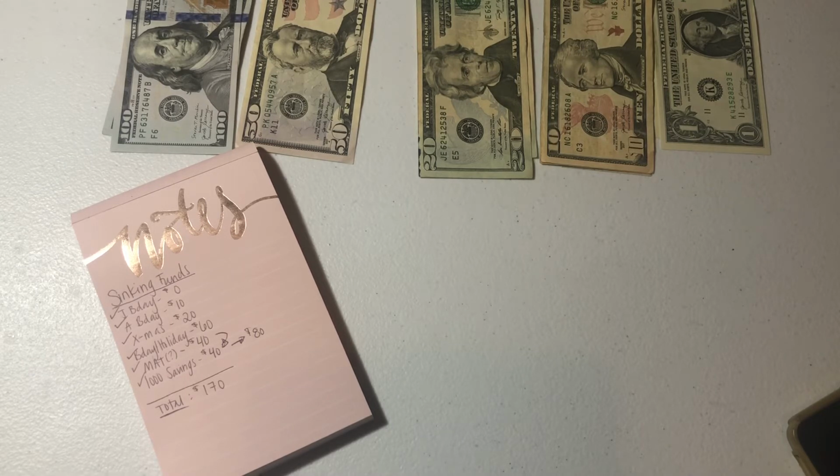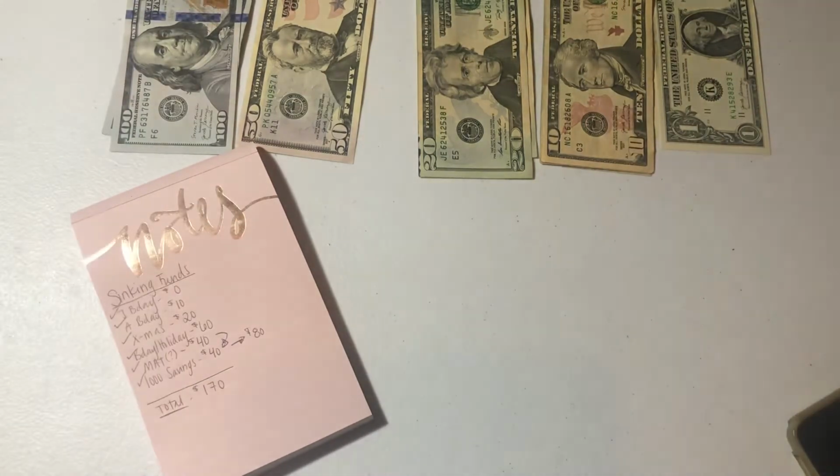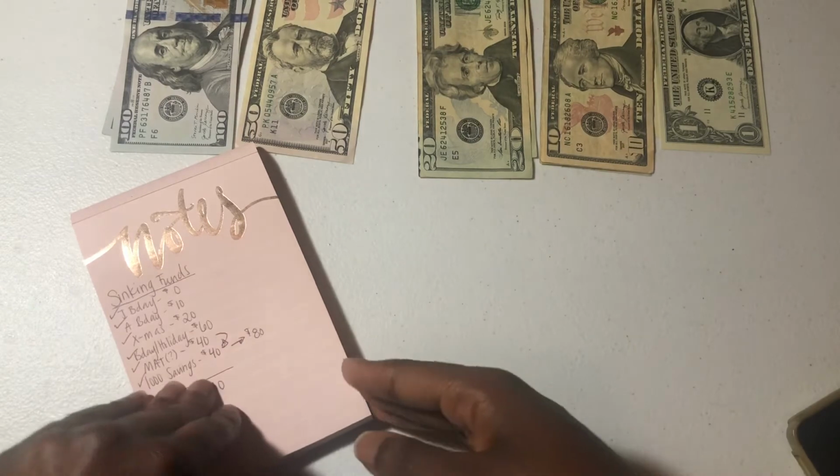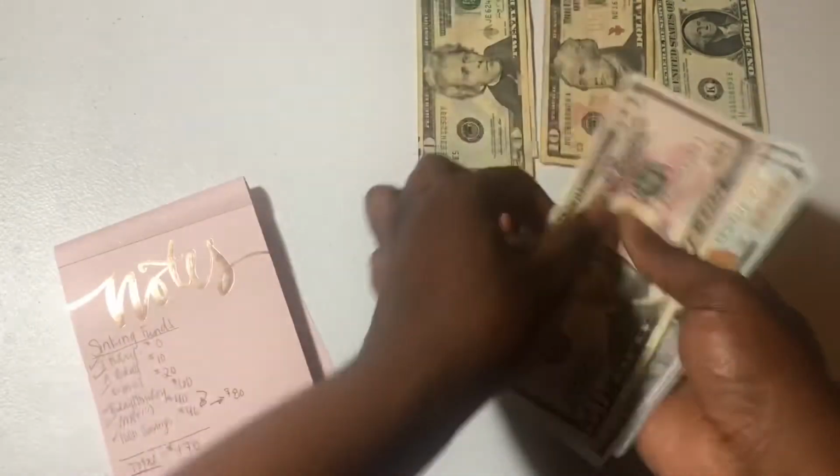So that means pulling out more money out of my account, so that way I'm not just swiping my card frivolously and buying things I have no business buying because it's not counted for and put to use in different categories. So that is why you see this money. So I should have, let's count and see how much money I have.